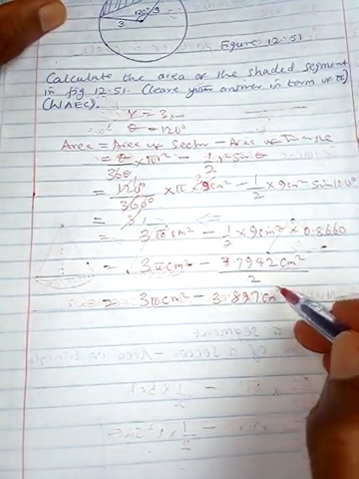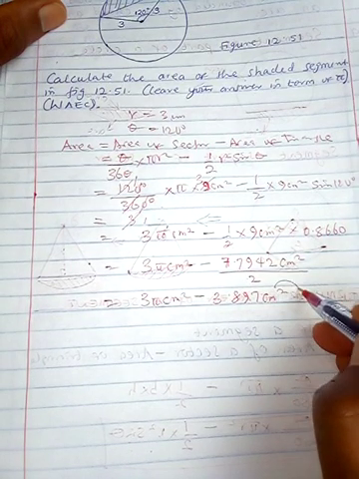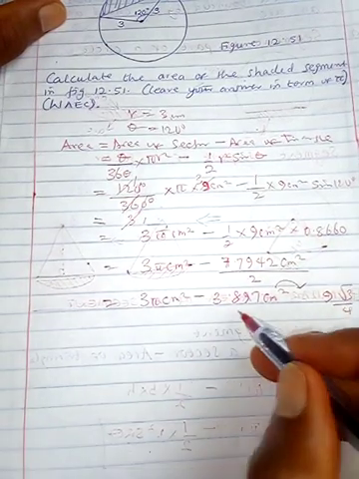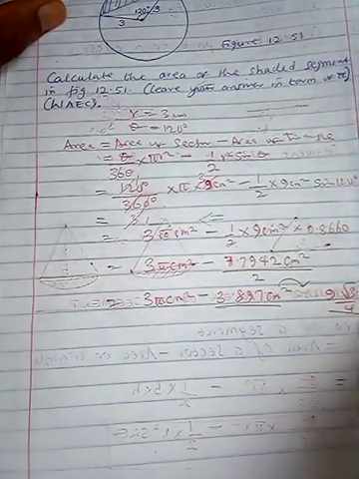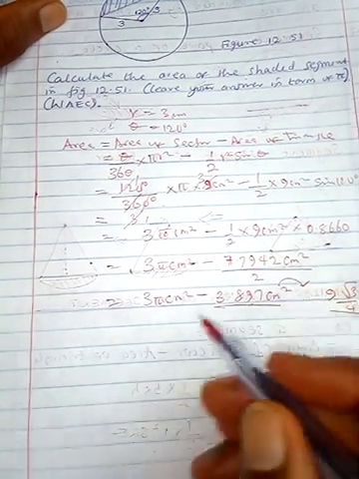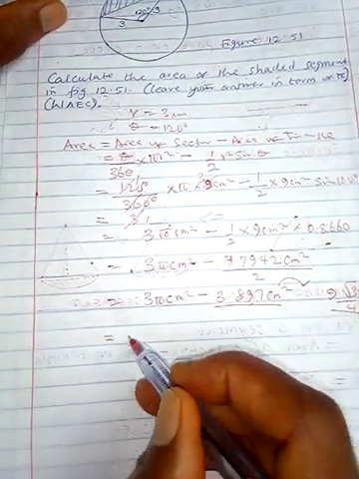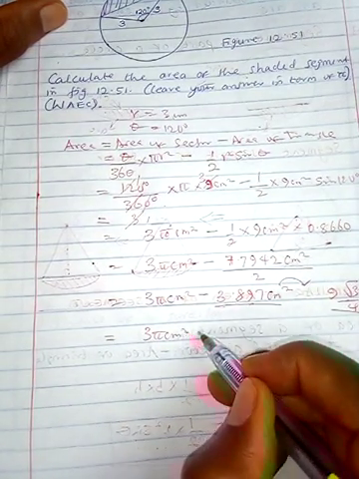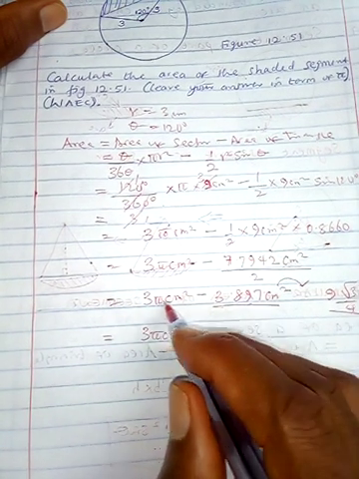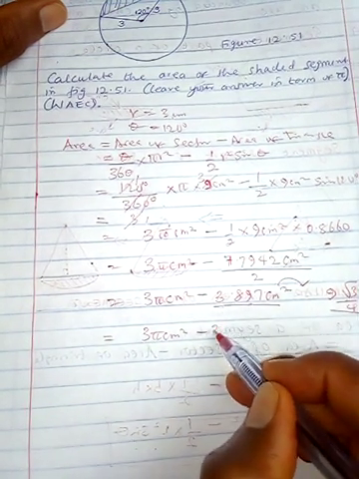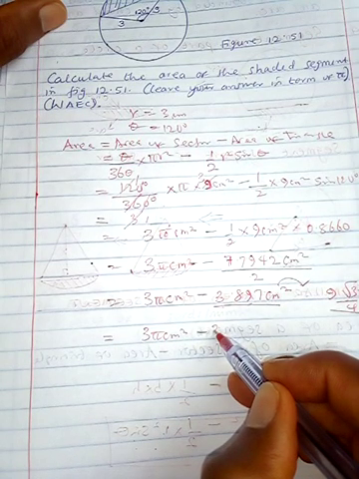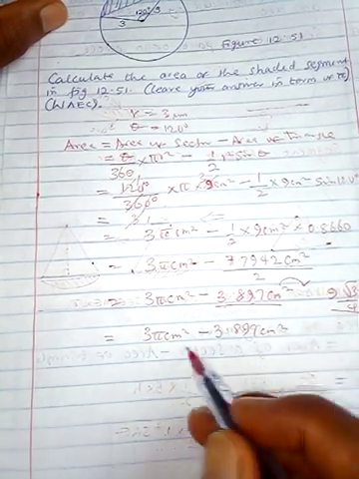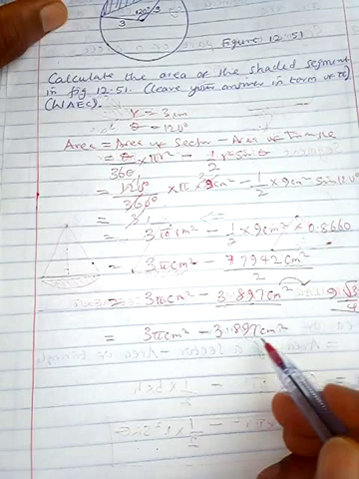And this is also the same thing as 9 root 3 over 4. So this and this are the same. You can choose to express your answer in this form or this form. If you want to put your answer in this form, we have 3 pi cm squared minus 3.897 cm squared, and you can leave your answer in this form.